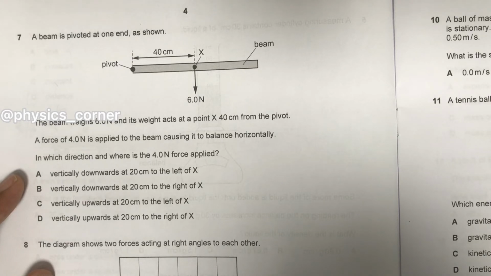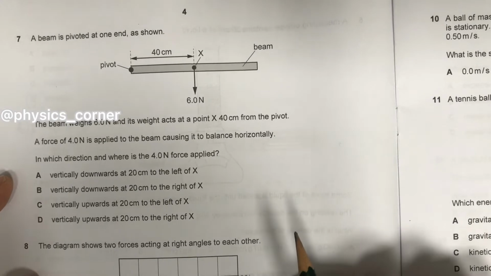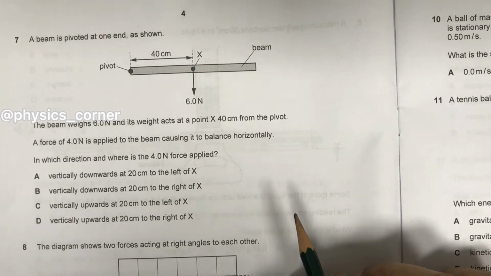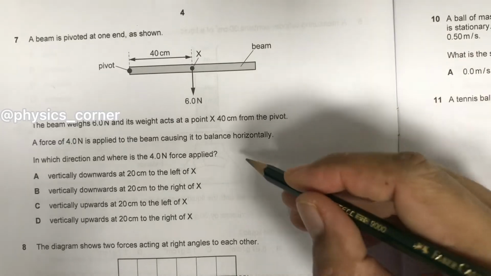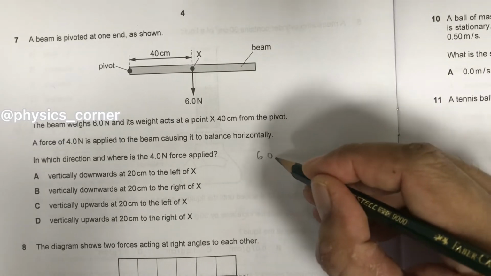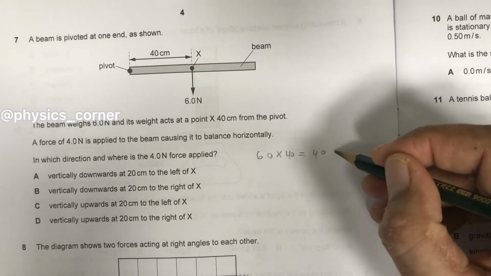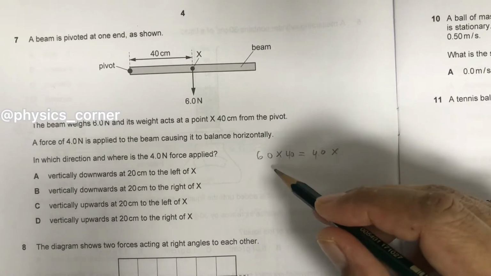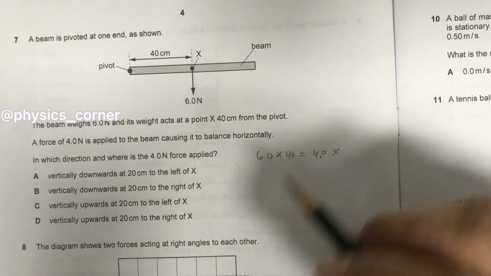In which direction and where is the 4.0 Newton force applied? So, 4 Newton, maybe 6.0 times 40 equals 4.0 times something. Yeah, we can cancel 10.